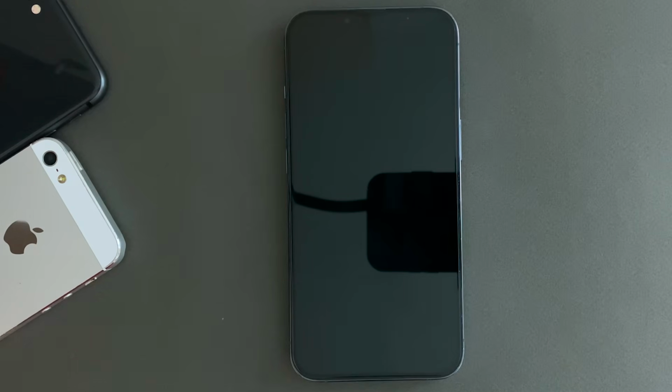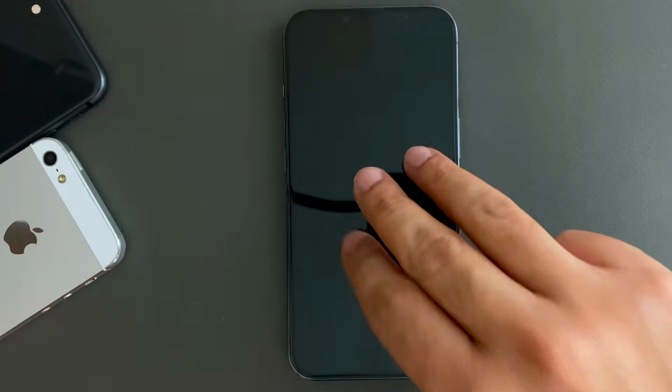Now, how to stop it and how to disable this accessibility shortcut, which is the voiceover. Now, triple tap with 3 fingers again. 1, 2, 3. Screen curtain off.